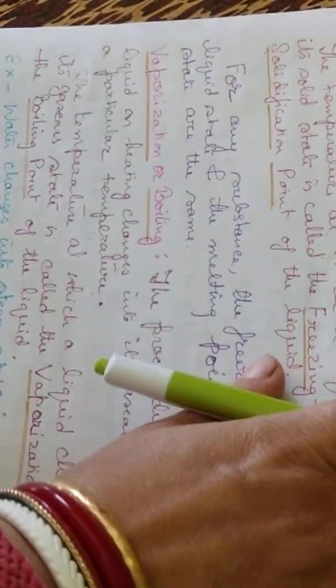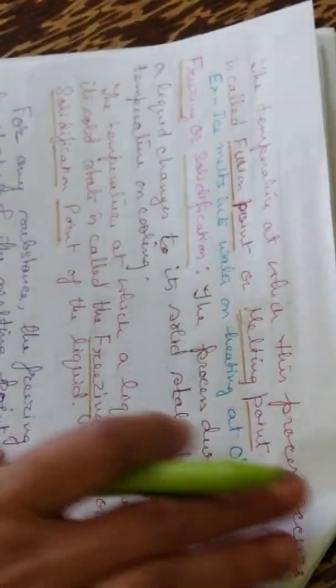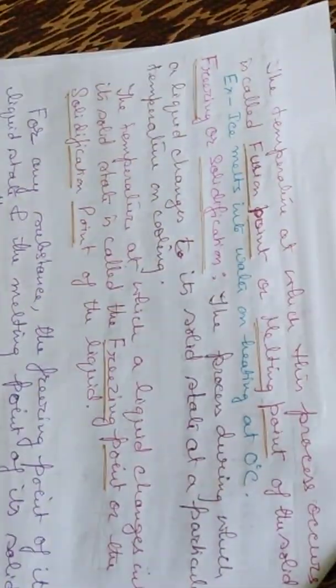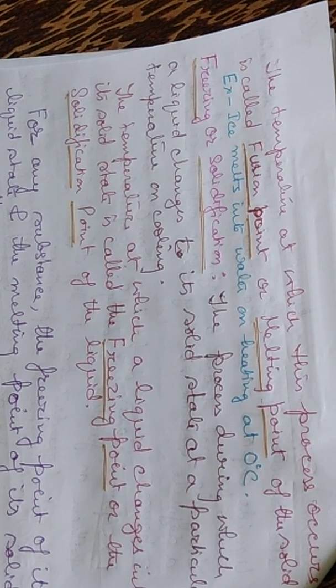That particular temperature is known as the fusion point or melting point. For water, ice starts melting at 0 degrees centigrade, changing its state from solid to liquid. Ice is a solid and it changes into liquid, that is water, at 0 degrees. The fusion point or melting point is 0 degrees centigrade.